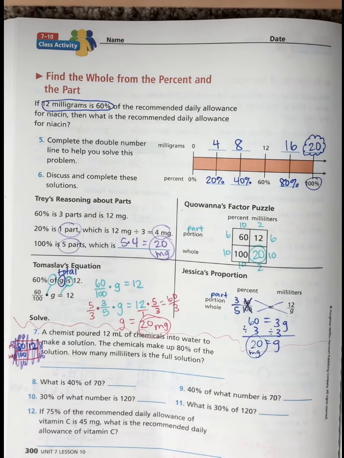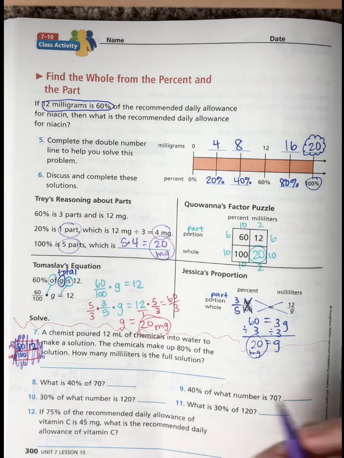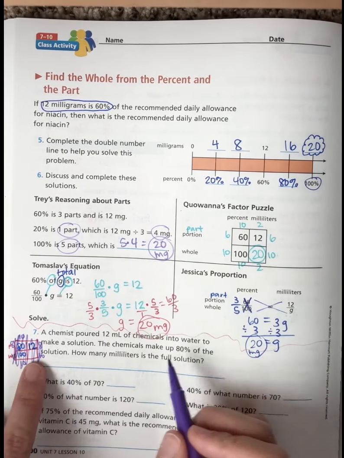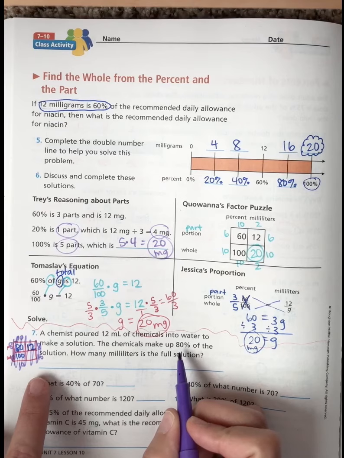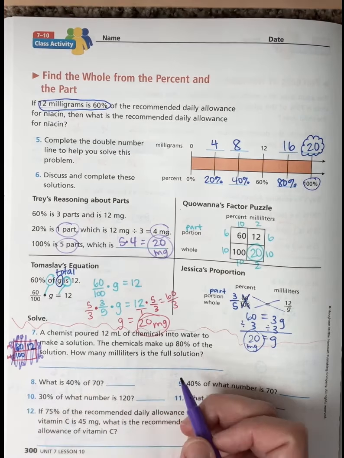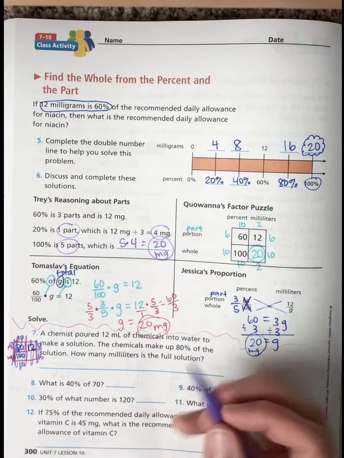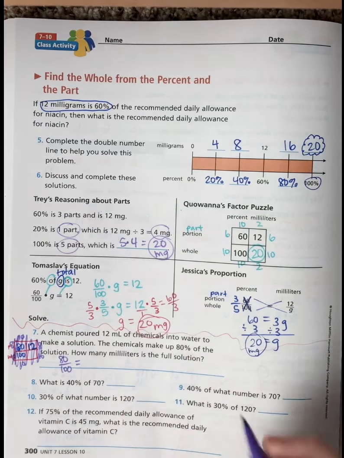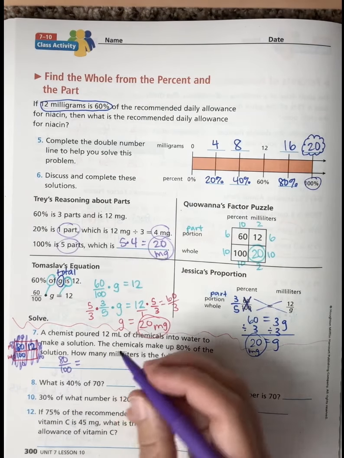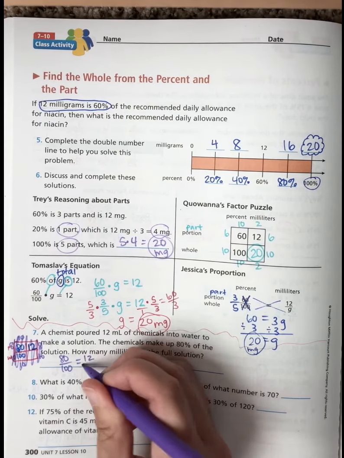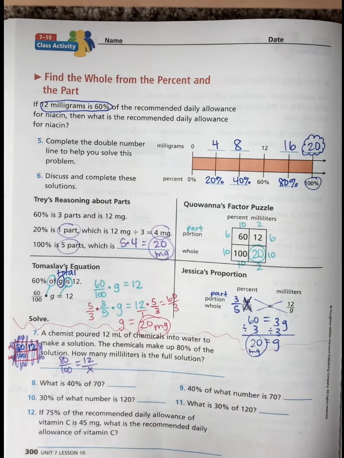Different strategy. I don't want to do one if it has a fraction. So instead, let's do just a proportion maybe. So let's do 80 out of 100 equals 12. I already know that 12 was the part. I figured that out for my factor puzzle. And then my total I'm trying to figure out.